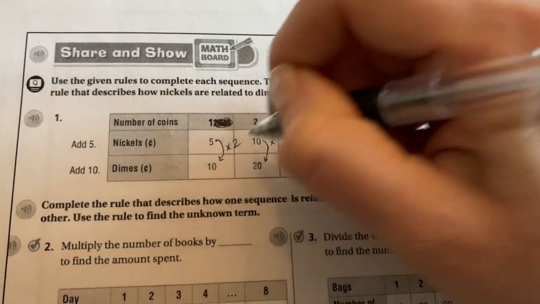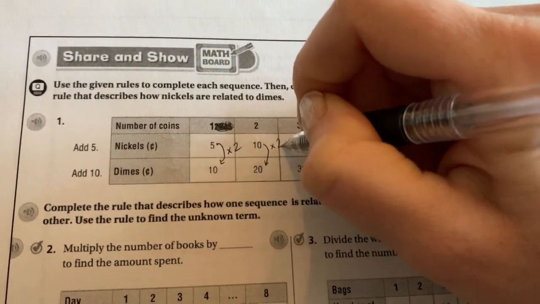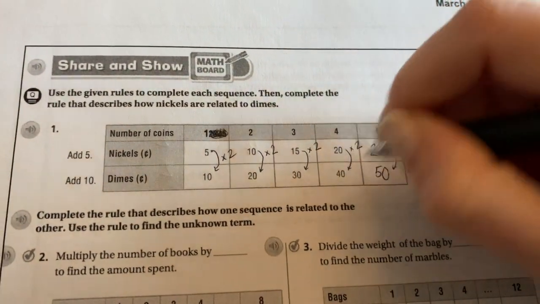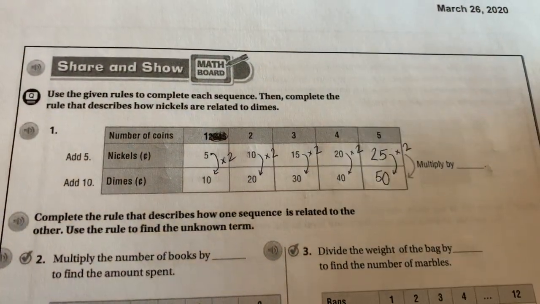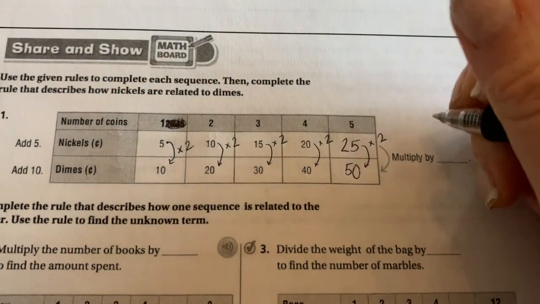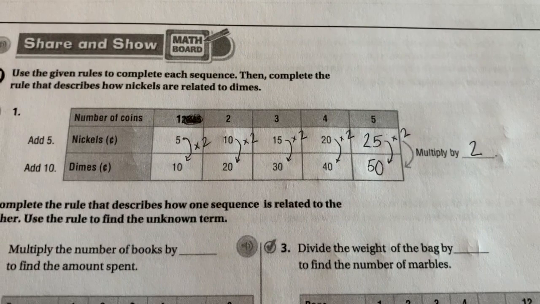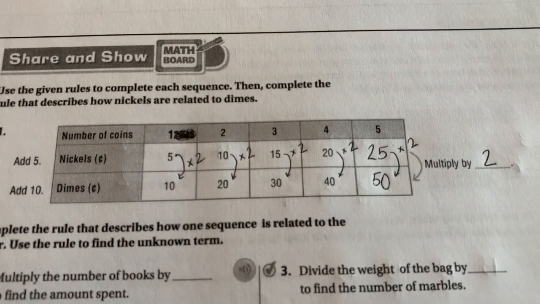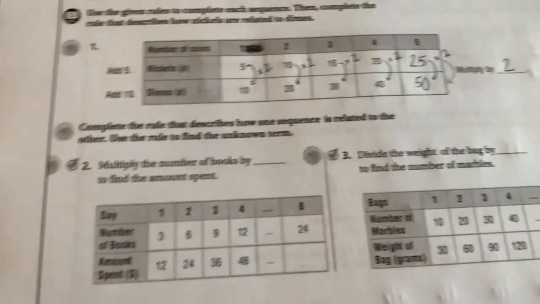We're multiplying by 2, right? 5 times 2 is 10. 10 times 2 is 20. 15 times 2 is 30. 20 times 2 is 40, and 25 times 2 is 50. So my pattern or my rule is that we can multiply the number of nickels by 2 to get the number of dimes. Okay, so that's number 1.